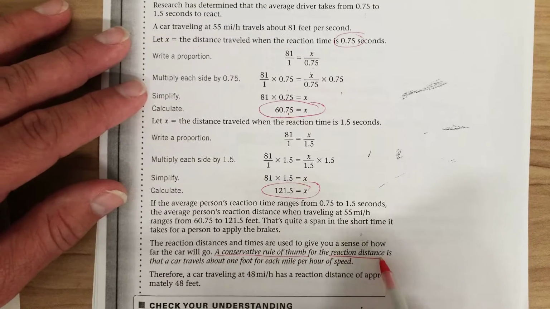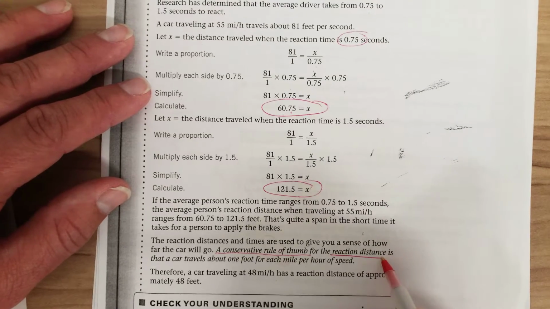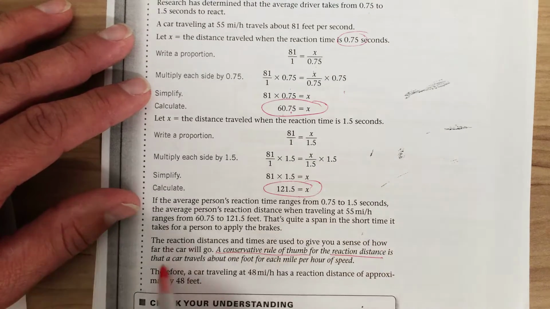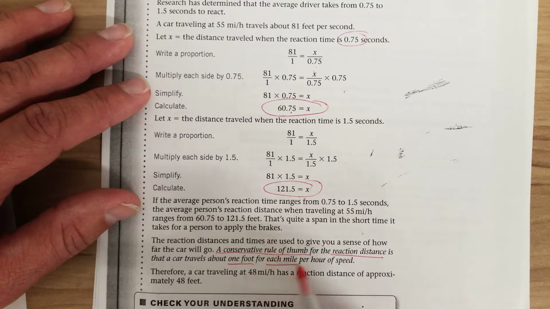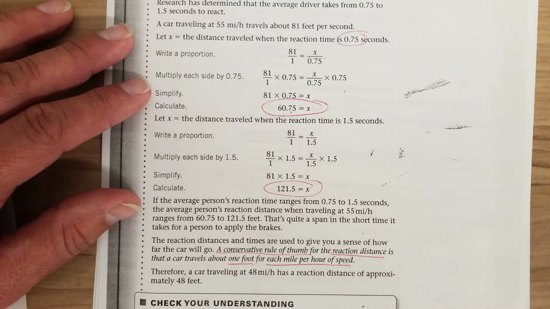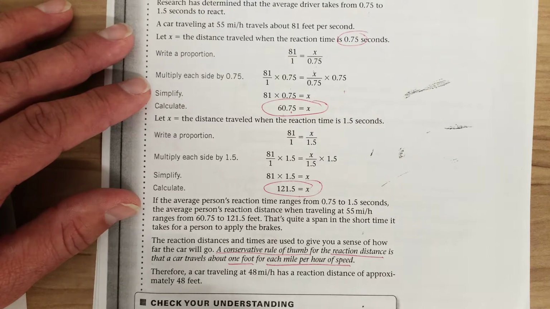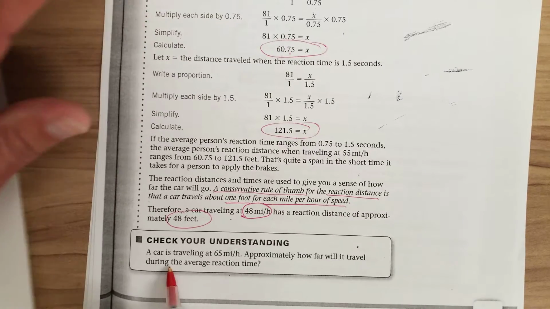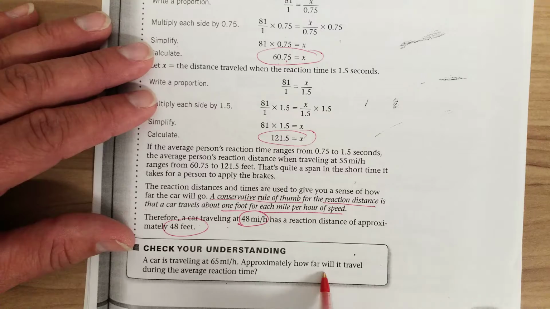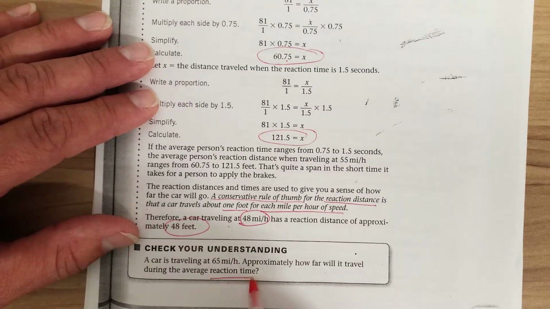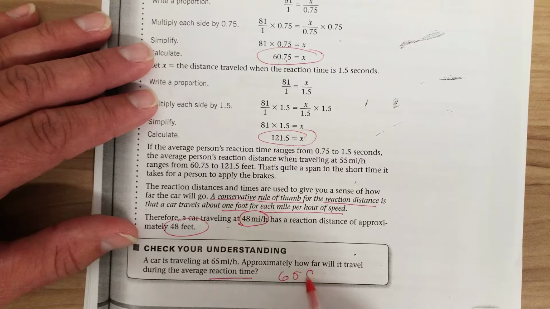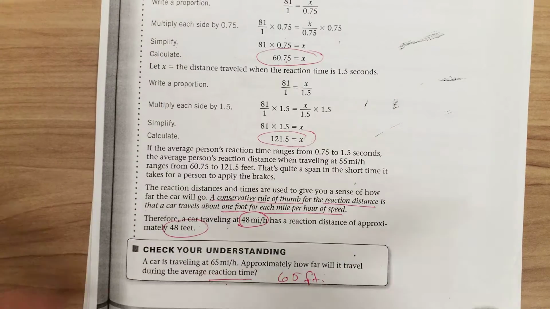Now, a conservative rule of thumb for the reaction distance from the gas to the brake is approximately 1 foot for every mile per hour you're going. So if you're going 30 miles an hour, it's 30 feet. If you're going 60 miles an hour, it's 60 feet. It's just an estimate, so you can round it. If it's traveling 48 miles an hour, it's going to take about 48 feet. So if you get a question like this, a car traveling at 65 miles an hour, approximately how far will it travel during the average reaction time? It would travel about 65 feet, 1 foot for every mile per hour.